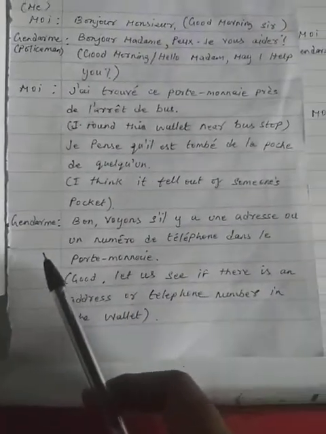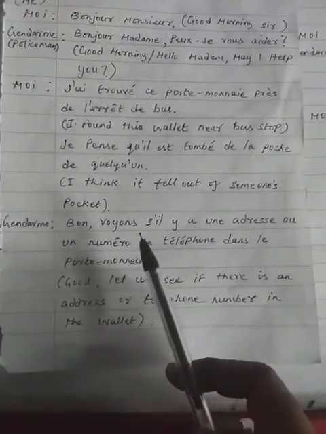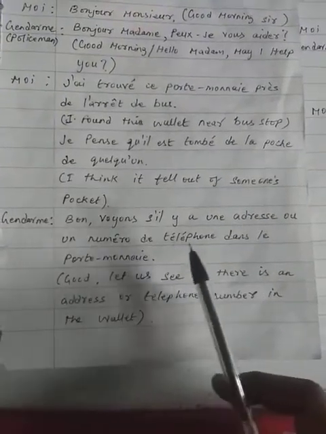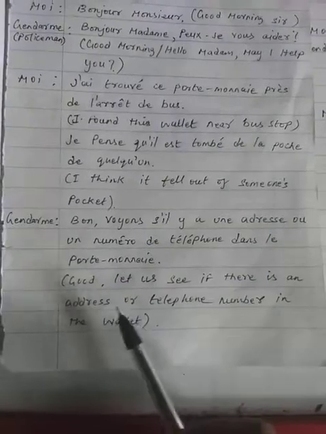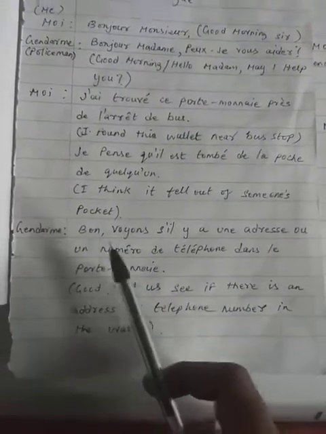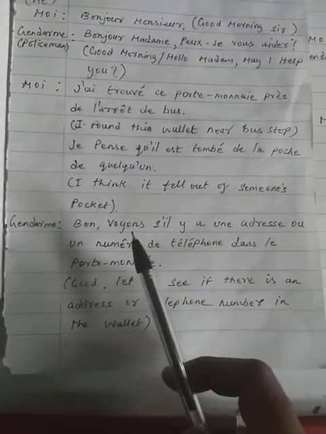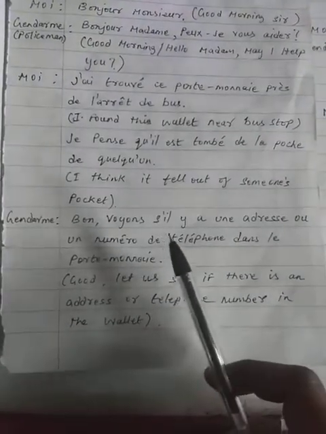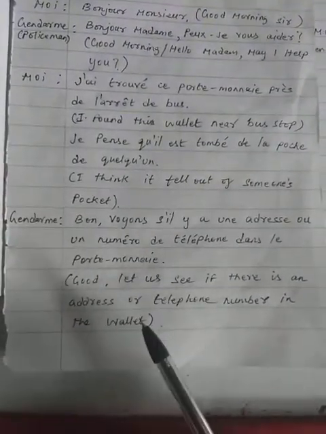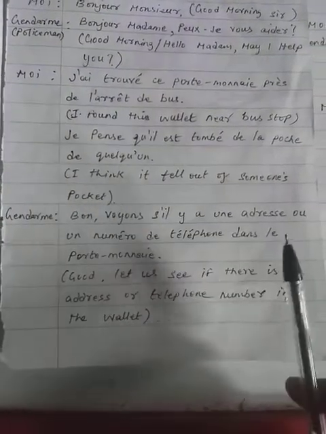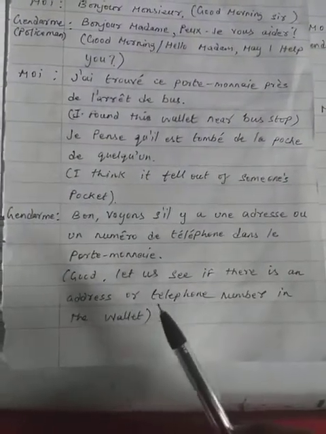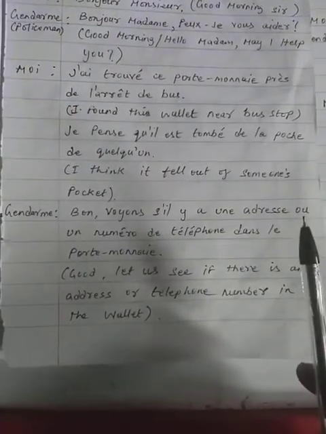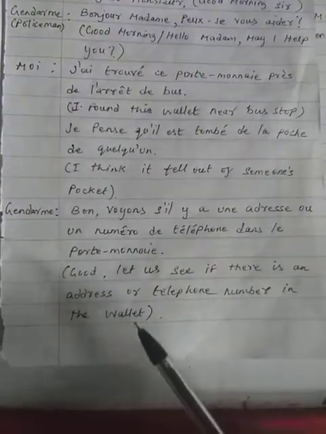Now the gendarme is replying. Bon, voyons s'il y a une adresse ou un numéro de téléphone dans le porte-monnaie. Good, let us see. Bon means good. Voyons is the imperative form, let us see. S'il y a is the condition, if there is an address. If there is an address or telephone number. Ou means or, telephone number in the wallet.